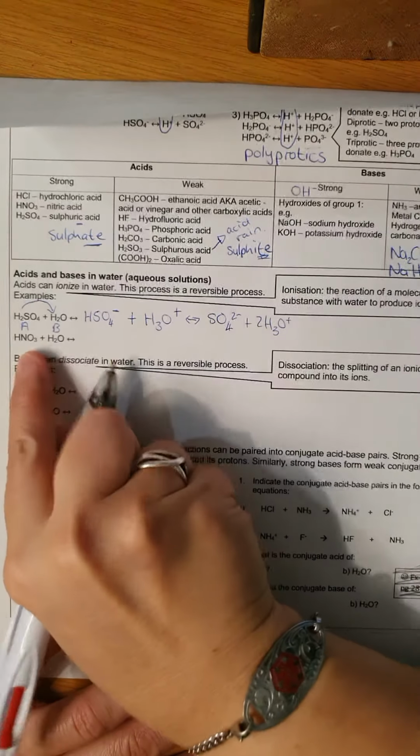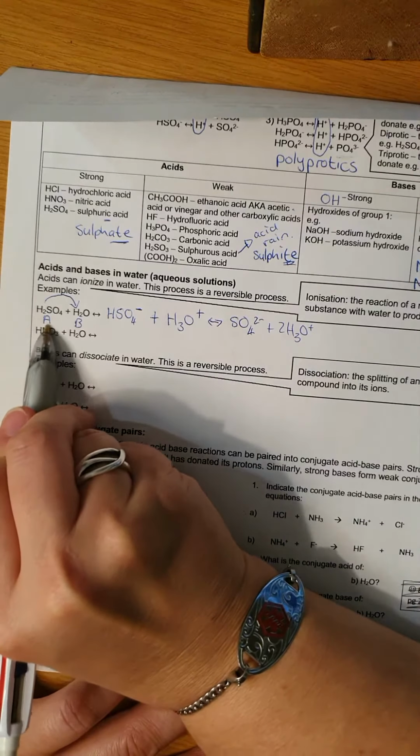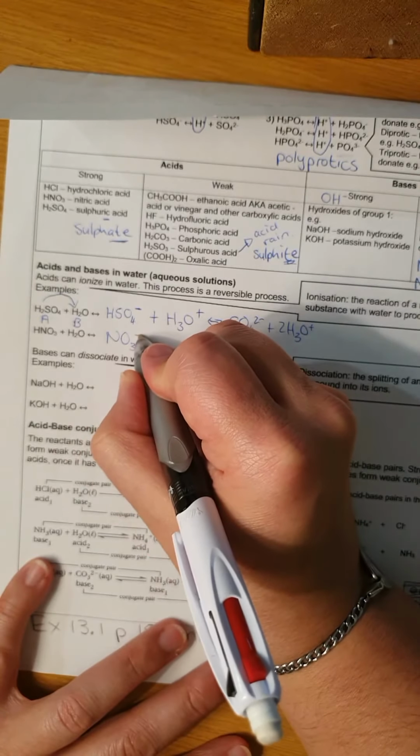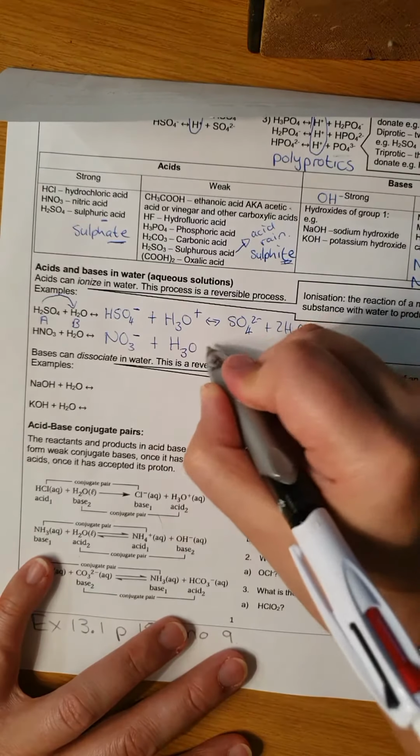Okay, so over here, nitric acid is the acid, and again, this is going to be the acid, this is going to be the base, and you're going to land up with a nitrate plus H3O plus.